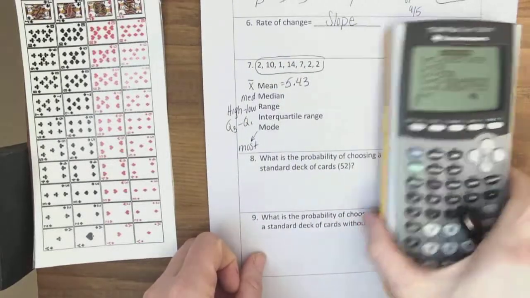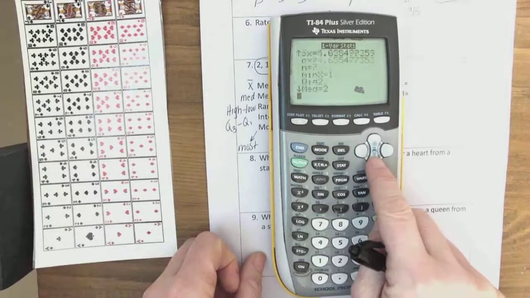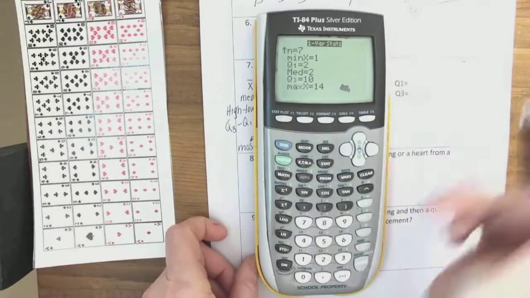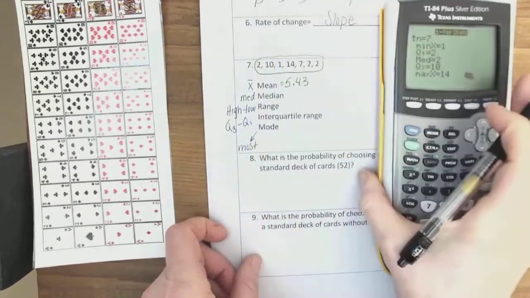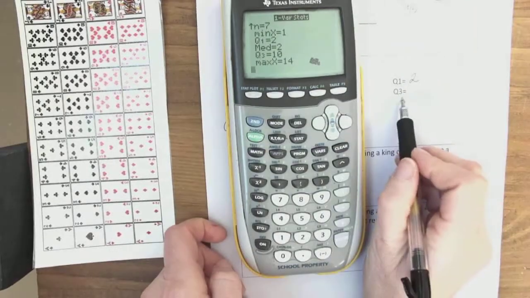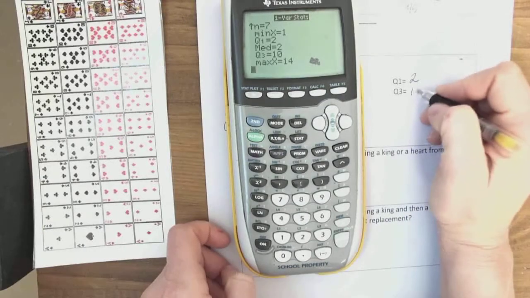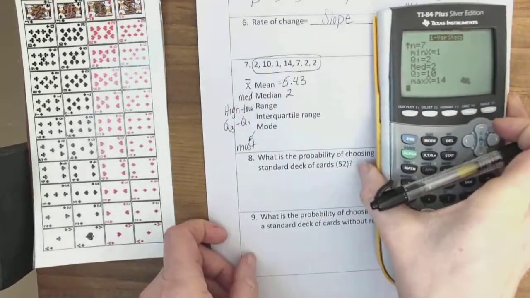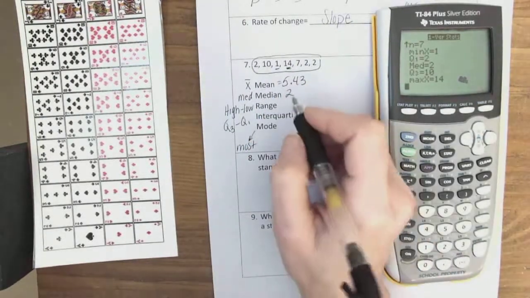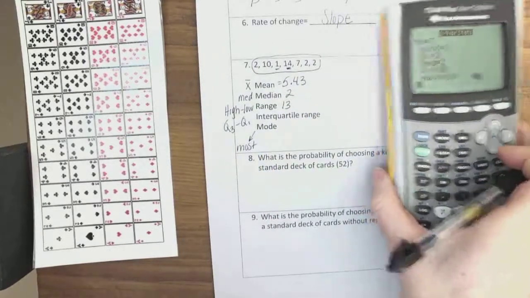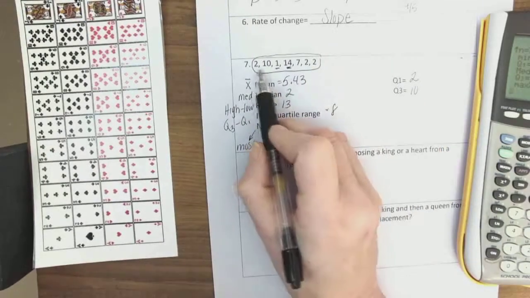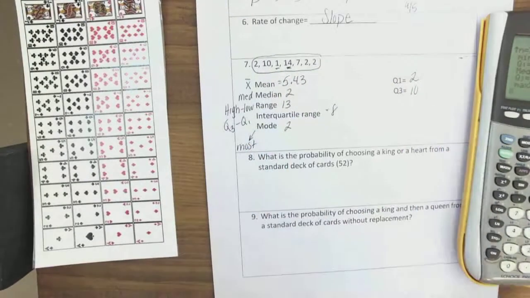My median, if you scroll down, all the important numbers are a little bit farther down. Your minimum number is a 1. Quartile 1 is a 2, so that's over here. Median right here is a 2. Quartile 3, which is listed here, is a 10. My max is 14. So let's go to range is my highest, or my max, minus my smallest. So 14 minus 1 is 13. Interquartile range you find from subtracting Q3 minus Q1, which is 8. And the number that occurs the most up here is a 2.